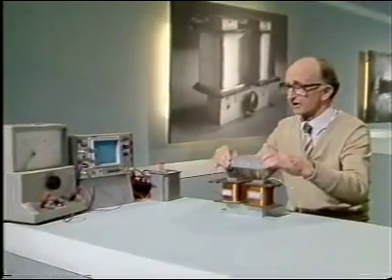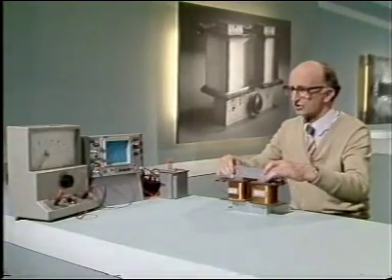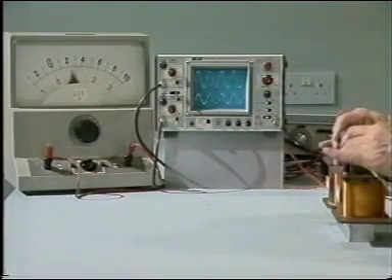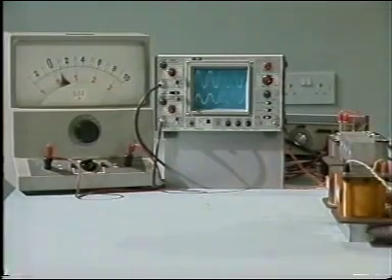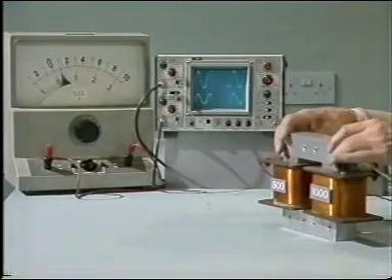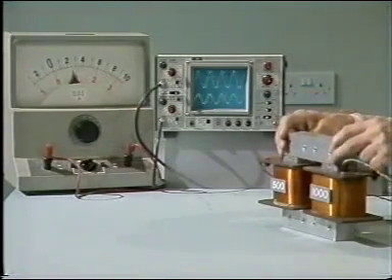It also affects the current going into the primary coil, as you can see on the meter. As I break the magnetic circuit, the current into the meter changes. I move the coil here, you can see it a little bit better.